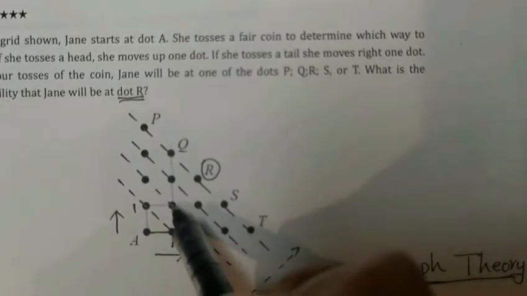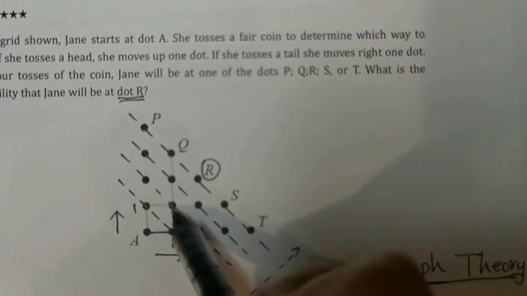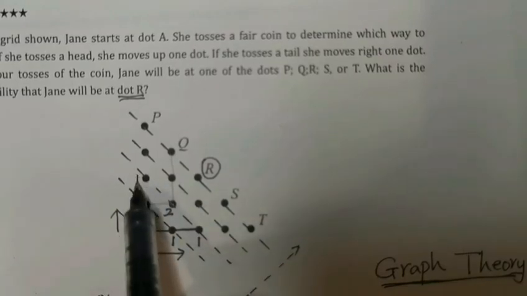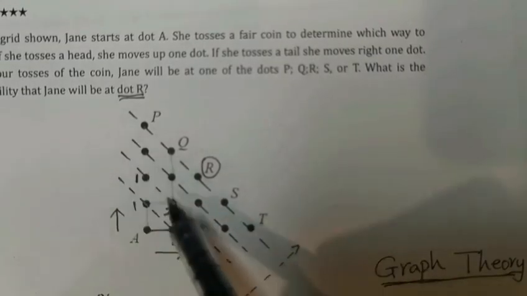And how about this dot? How to arrive at this dot? There are 2 possible paths. She can go this way and go this way, right? So we write 2 here. This 2 next to this dot means from the starting point, there are 2 possible paths to arrive here. And how about this dot? This is also 1, right? Okay, we have all the numbers in the second layer.